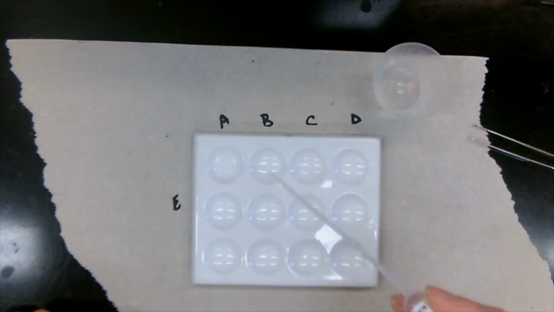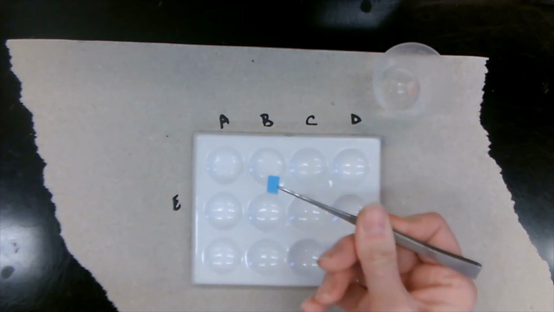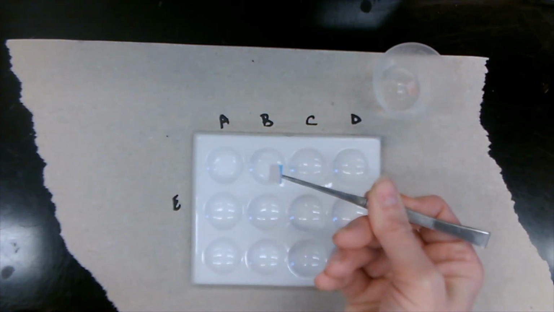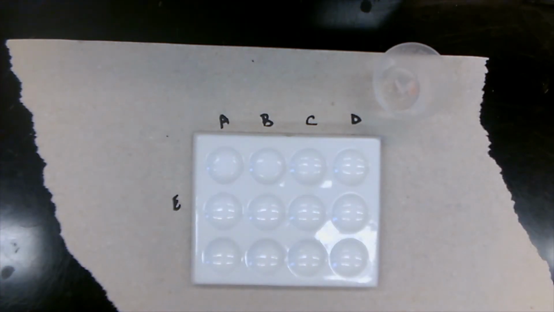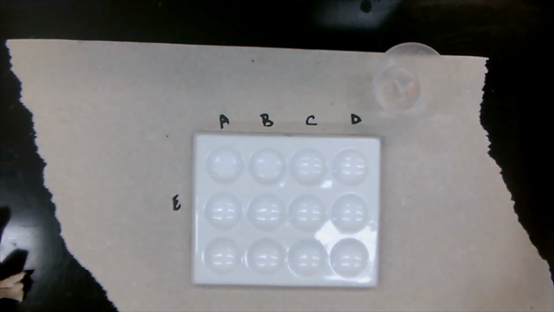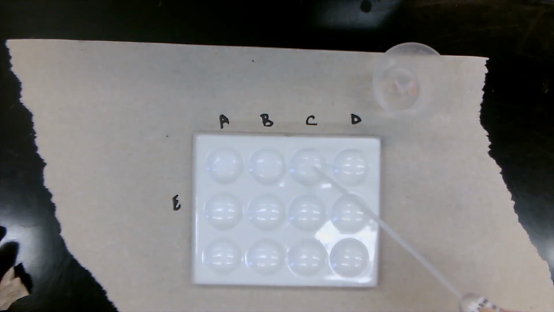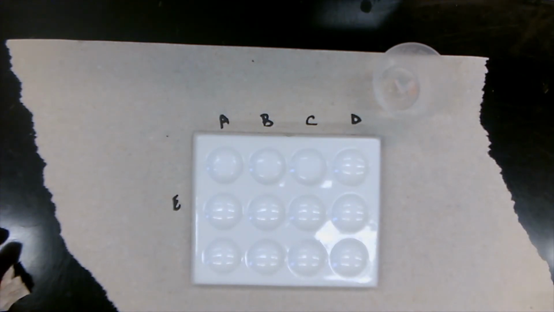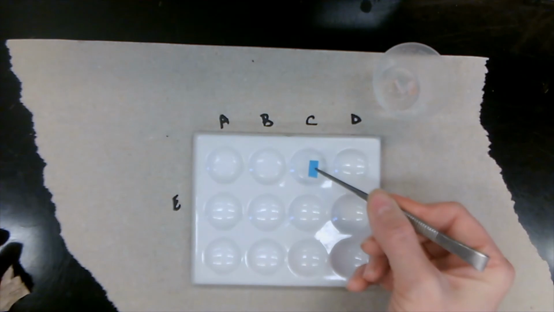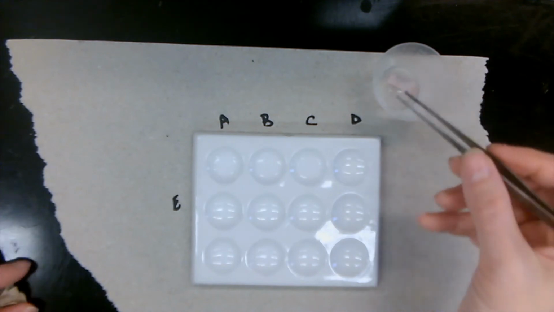Solution B. 1, 2, 3. Putting it in, and again, it turns pink. Alrighty then, let's write that down. Unknown liquid C. Turns pink again. Alright, let's go on.